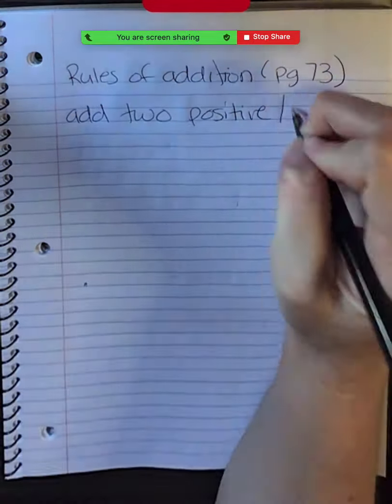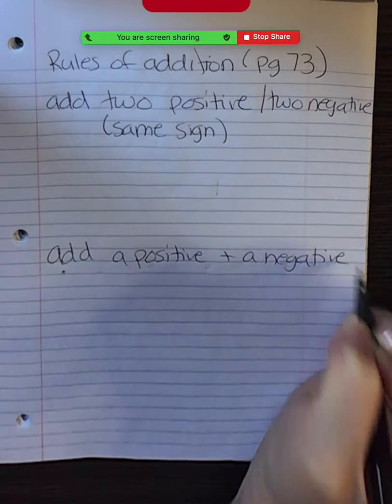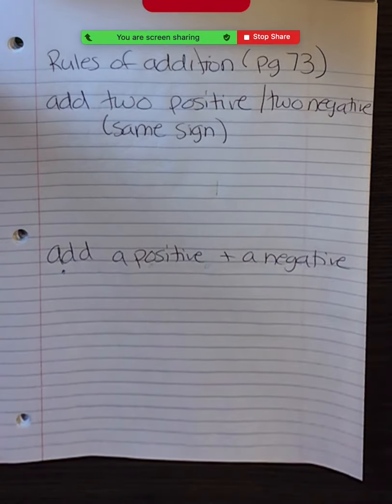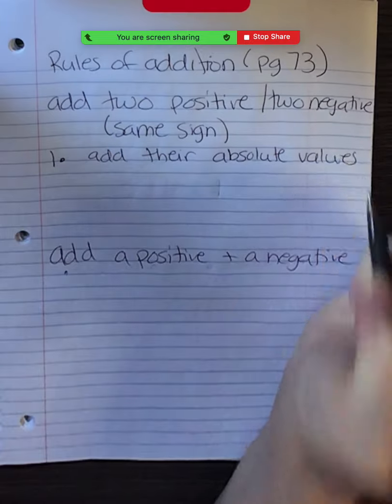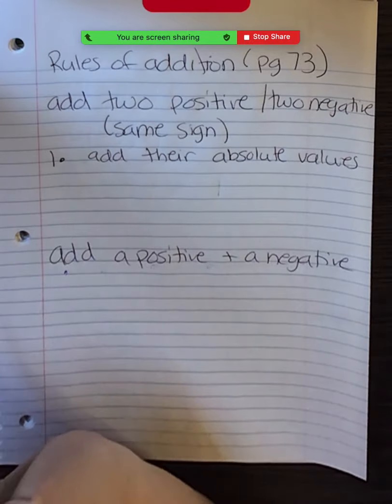Or if you're adding a positive and a negative. So when you're adding numbers that have the same sign, you're going to add their absolute values and then attach the common sign.